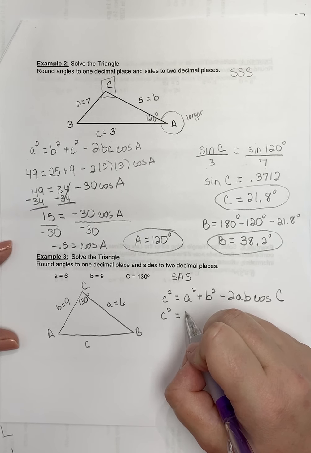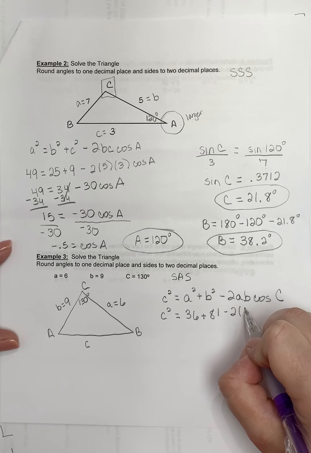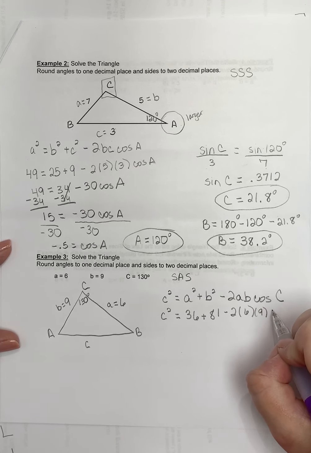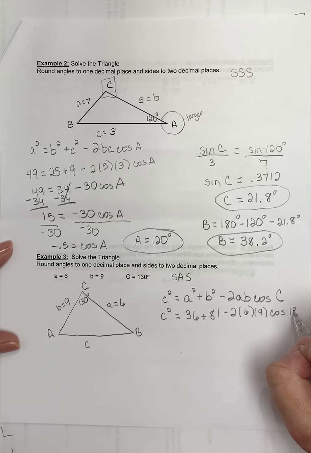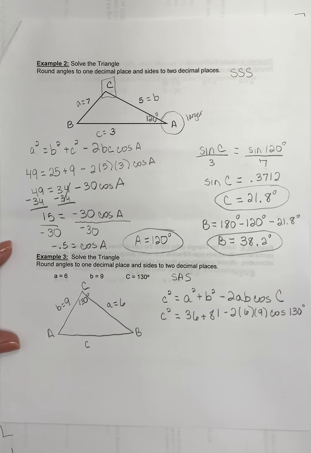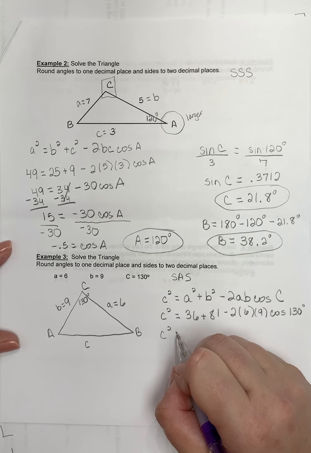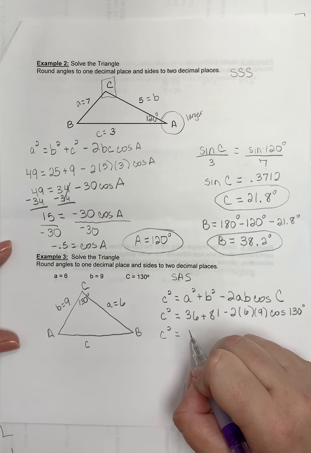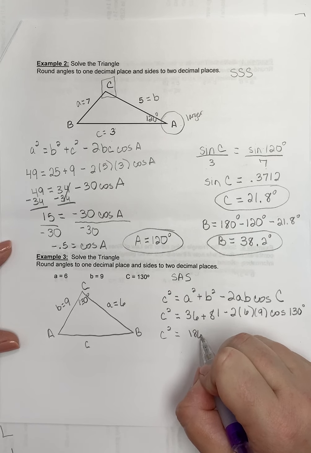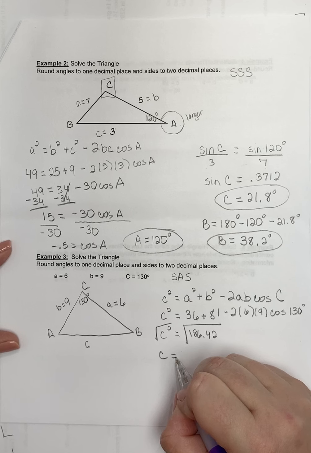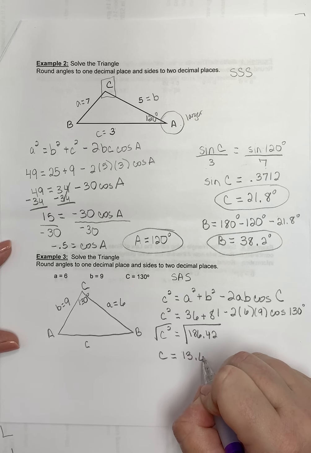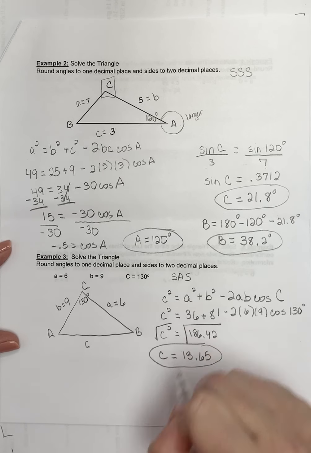We're going to square 6. We're going to square 9. We're going to do a minus 2 times 6 times 9 times the cosine of 130 degrees. Okay, if we put all of that in our calculator, we come up with C squared equals 186.42. We're going to take the square root of each side, and C is 13.65. There we go.